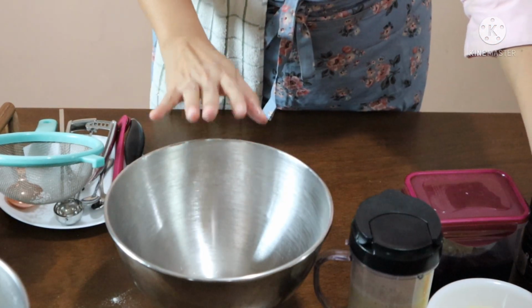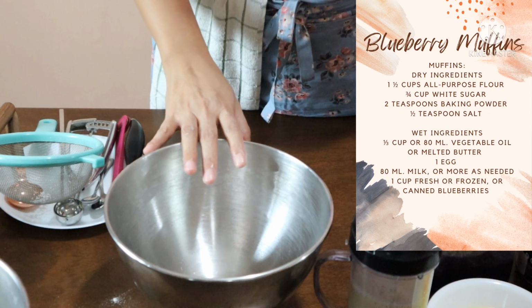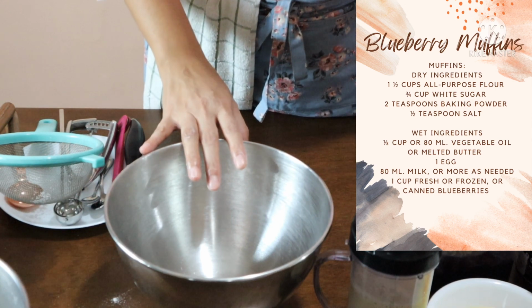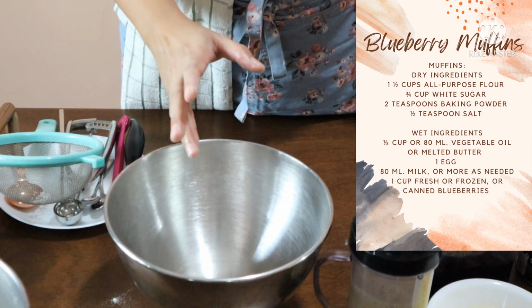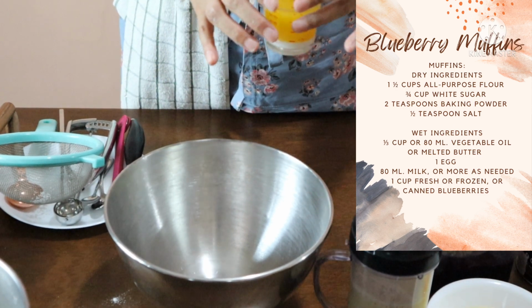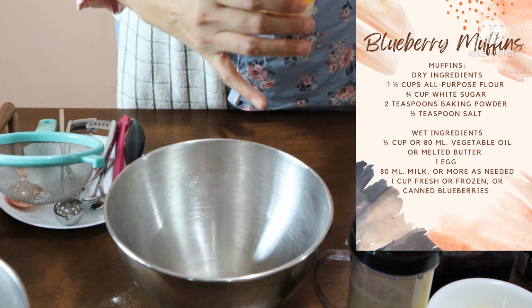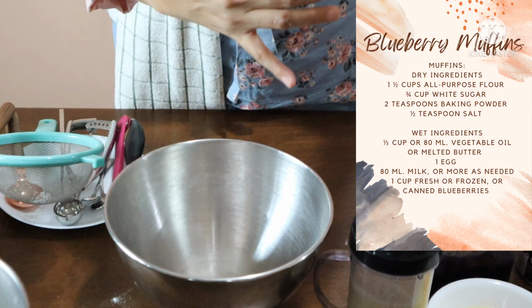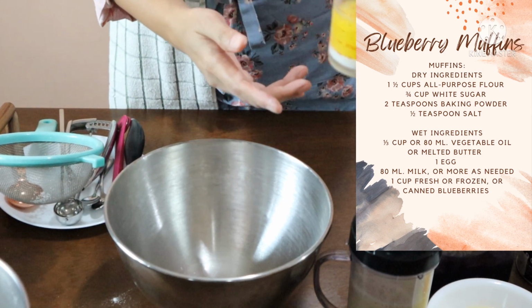For our wet ingredients, we're going to need 1/3 cup or 80 ml of vegetable oil. The original recipe calls for 80 ml of vegetable oil, but I prefer using butter. I have remaining butter that I used from my baking a while ago, but this is only 60 ml.